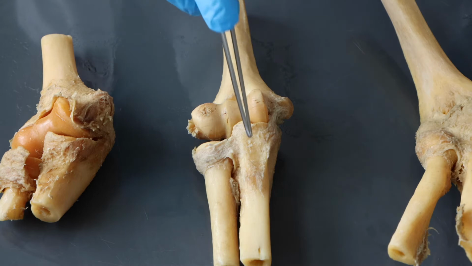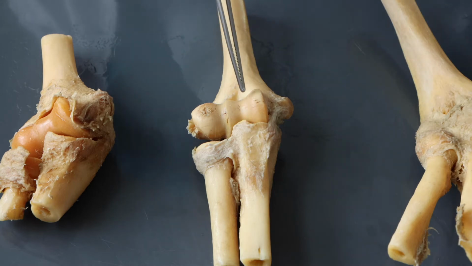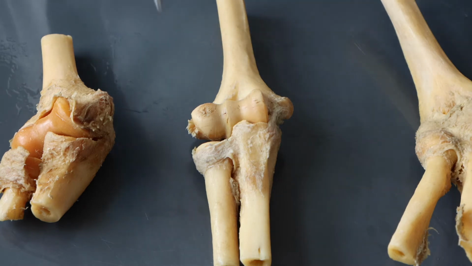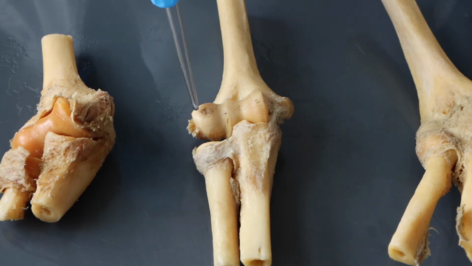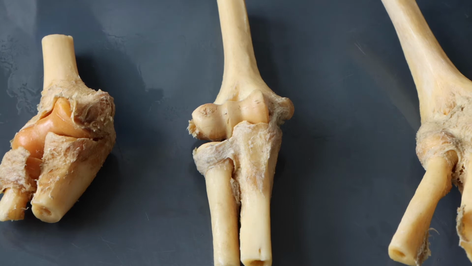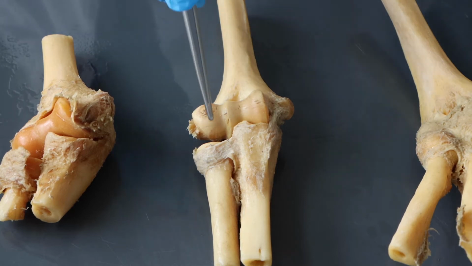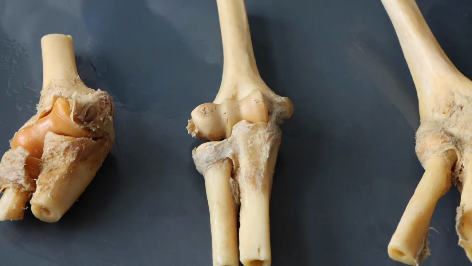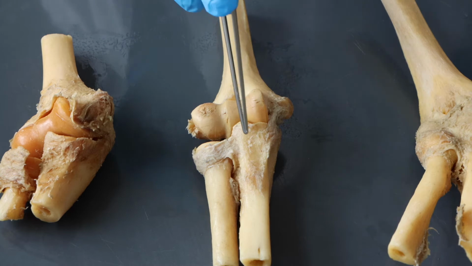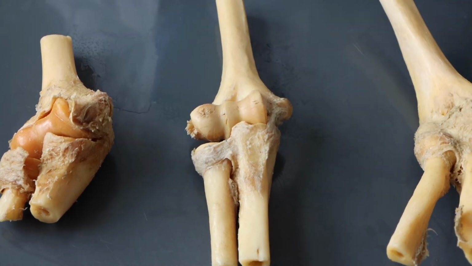Between the humerus and ulna is called the humero-ulnar joint. Between the humerus and radius is called the humeroradial or radiohumeral joint. And the proximal radio-ulnar joint. First joint is between the humerus and ulna, the humero-ulnar joint.